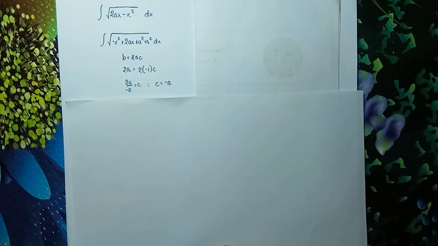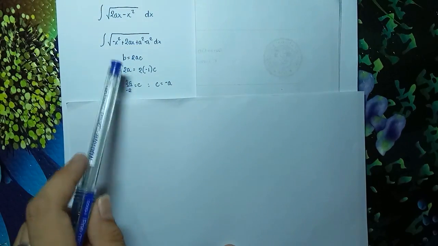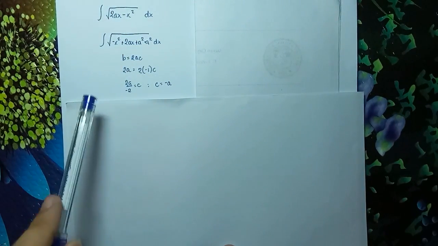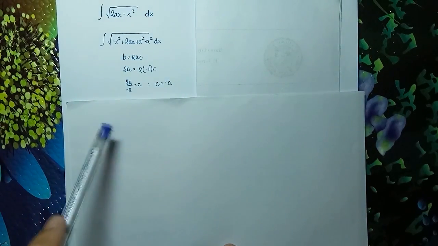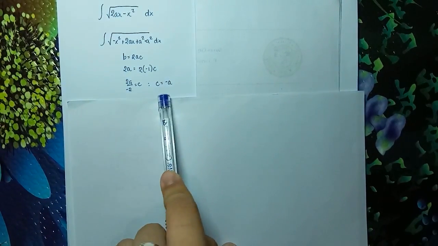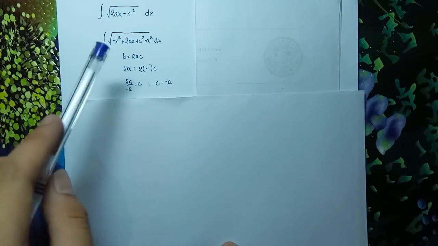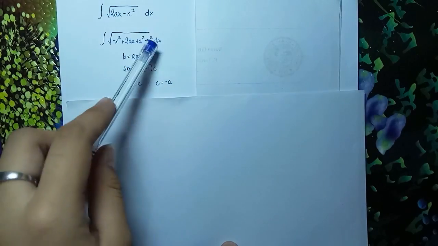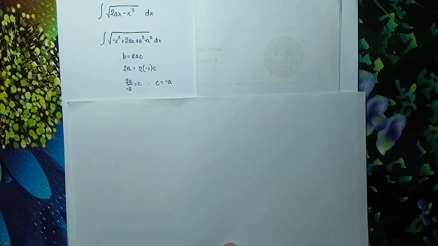So b is equal to 2a, and c is what we need to find. The coefficient of x is 2a, which is negative 1 times 2, so we divide it: 2a over negative 2 is equal to c. Therefore, c is equal to negative a, and then we square it, which results in positive a squared. Since we added a positive a squared, we have to subtract a squared. So now we have negative x squared plus 2ax plus a squared minus a squared dx.